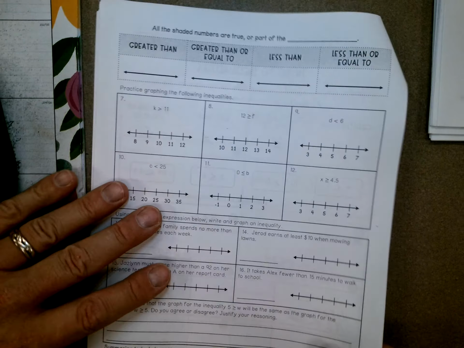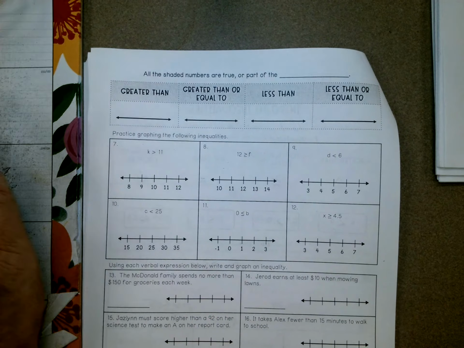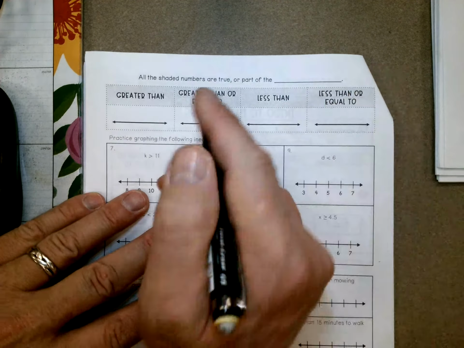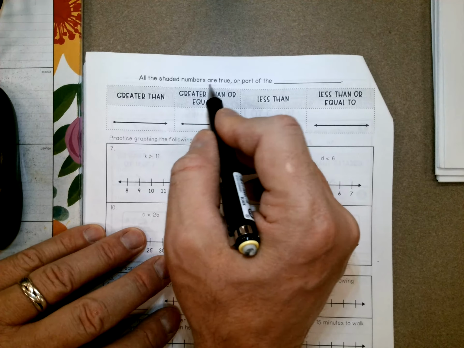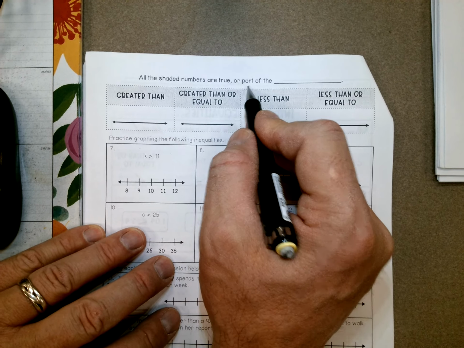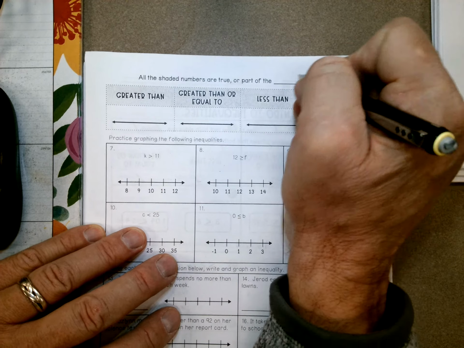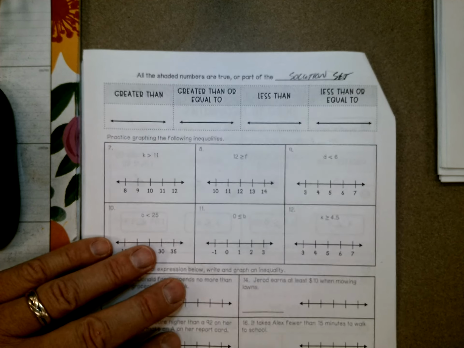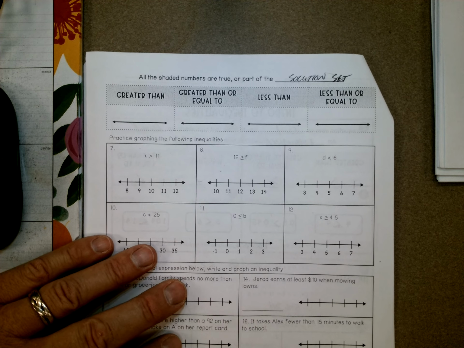Okay, so let's flip the page and get into some graphing here. When we take a look at the graphing, it's going to be a little bit different. So let me kind of get you situated here. All right, so all the shaded numbers are true or part of the solution set. Solution set, okay?